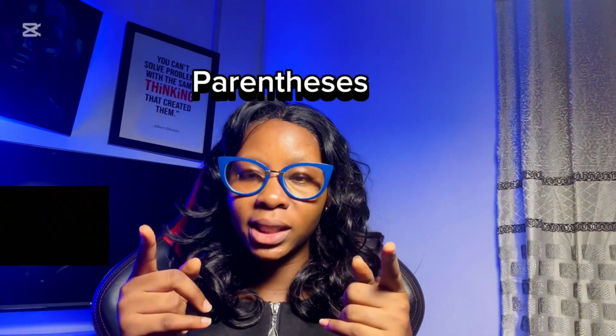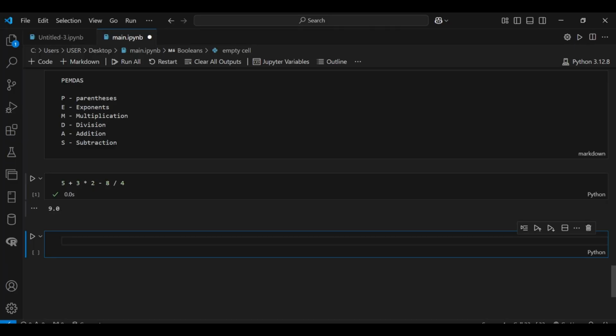Here, multiplication and division happens first, followed by addition and subtraction. To override the order, you can use parentheses. So let's try to add parentheses to some part of this, and then you see that it's going to give us a different result.